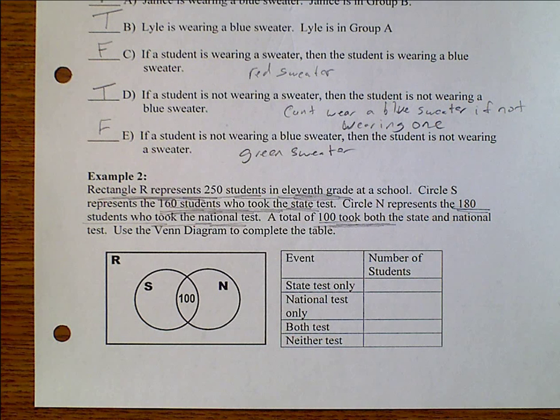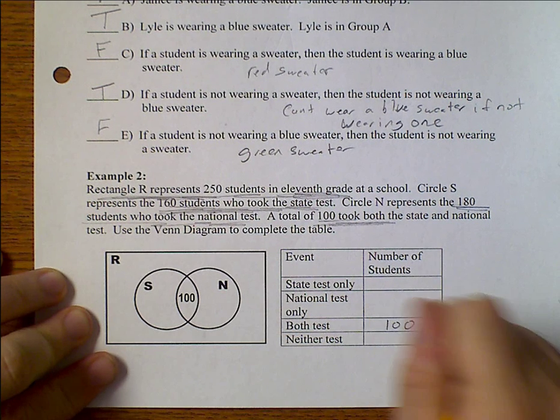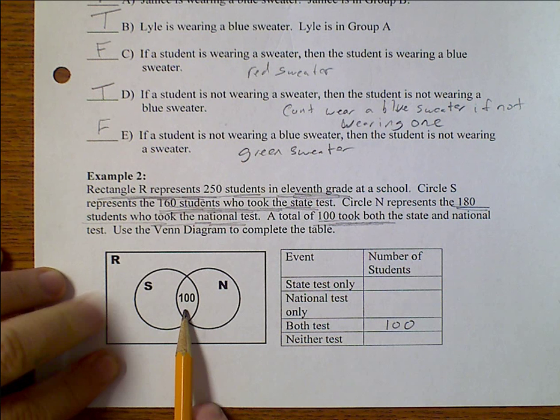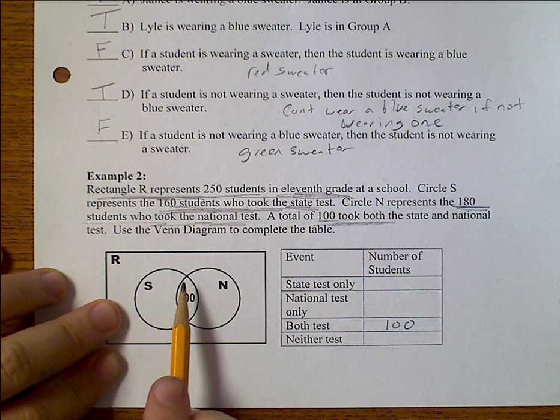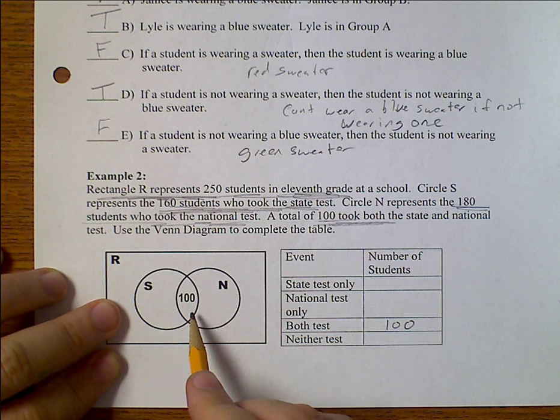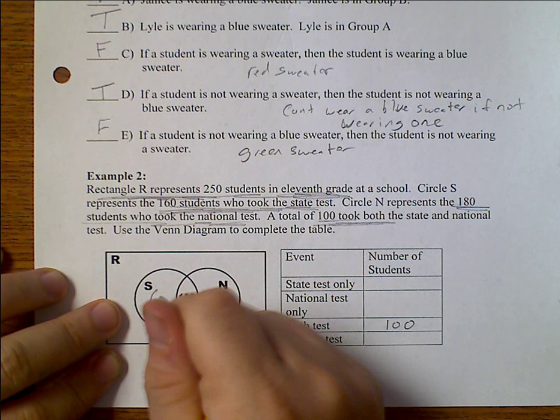Well, when we put numbers into our Venn diagrams, we always want to go with how many are just in this little part. So both tests, there were 100 people, and we put that over here. And now we want to know what to put inside of S. Well, S is everything, so we've got 100 of them here. How many are left out here? Well, that would be 60.